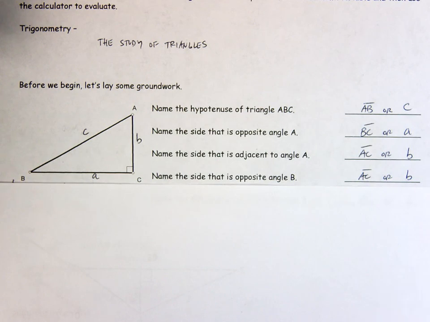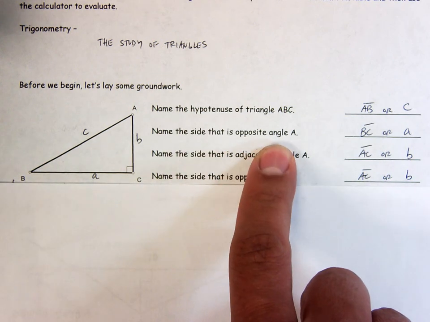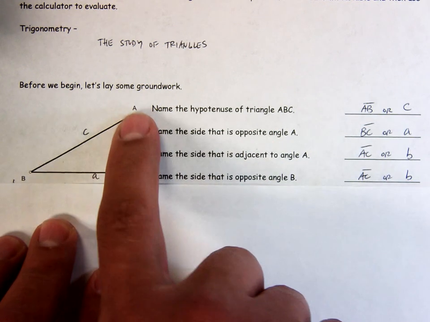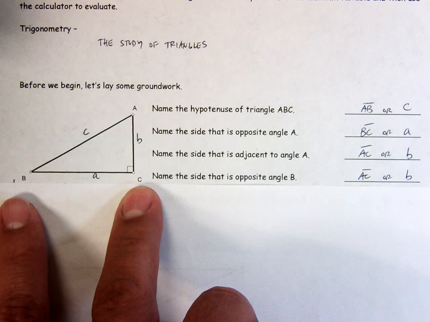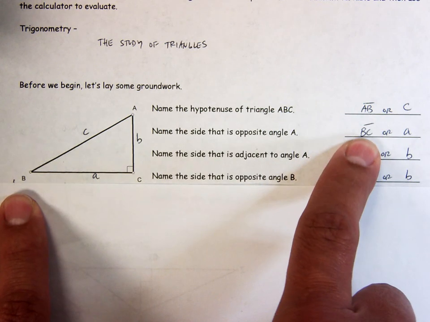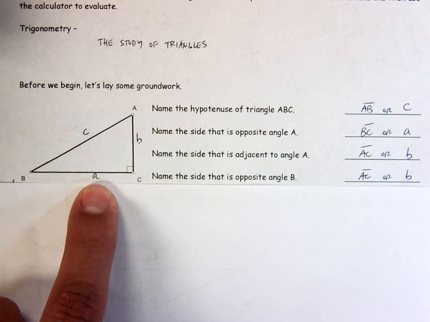That is the hypotenuse. Name the side that is opposite from angle A. Okay, so here is angle A. The side opposite from it is right here, side BC, or of course I can call it little a.